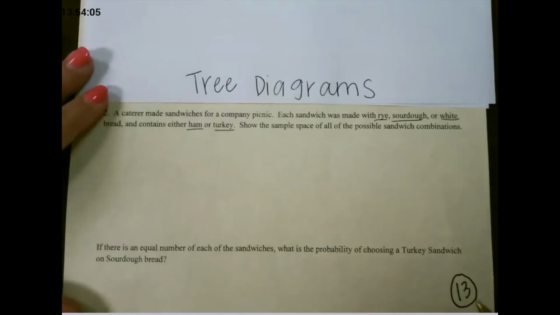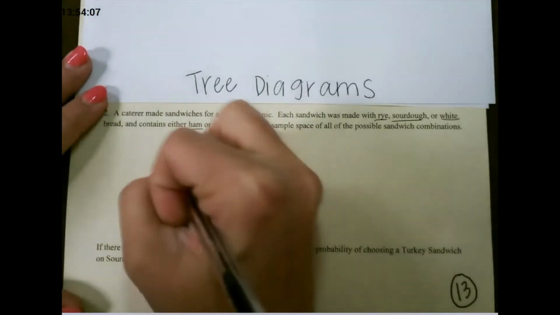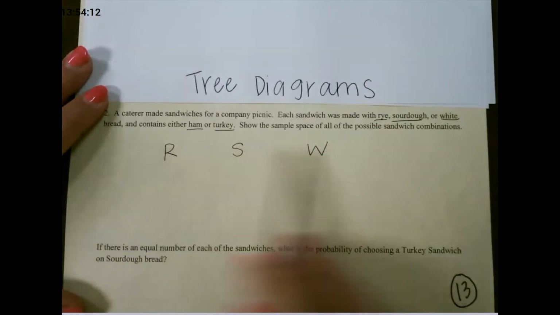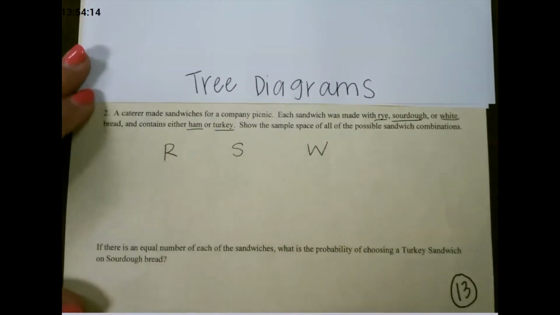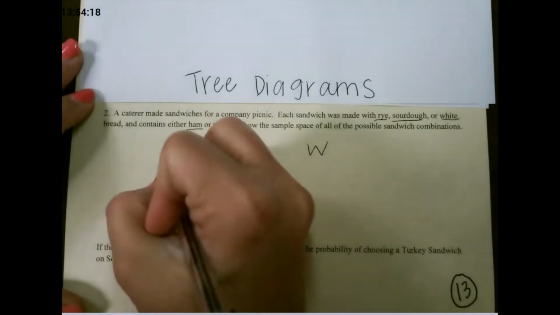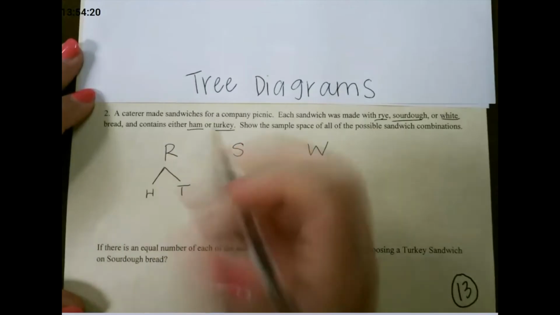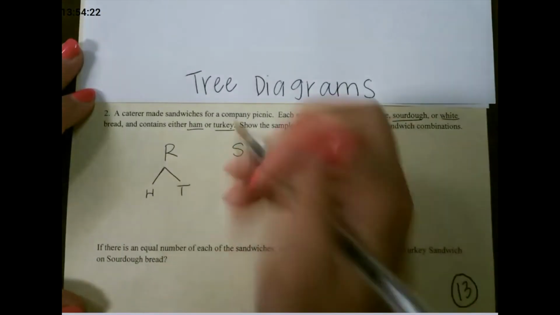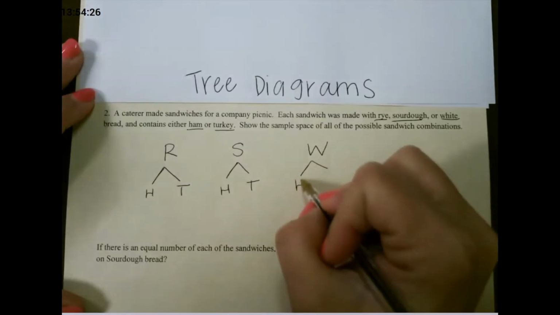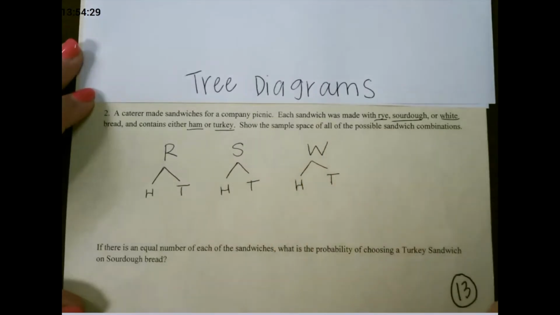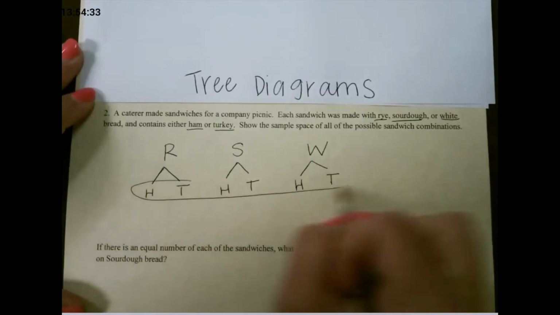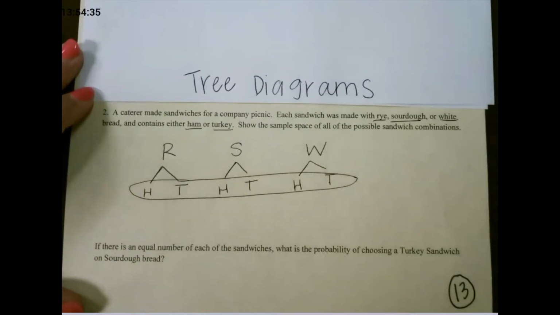So, the first choice that we have to make is what type of bread we want to choose. So that's our first branch of our tree, that's our first choice. The next thing we need to decide is if we want ham or turkey. So we can choose rye bread with ham or turkey, sourdough bread with ham or turkey, and white bread with ham or turkey. To figure out the sample space, you count the number of options or outcomes on the bottom row.